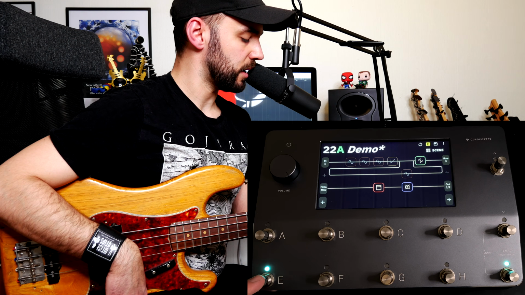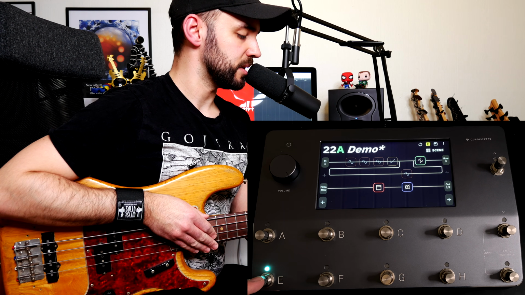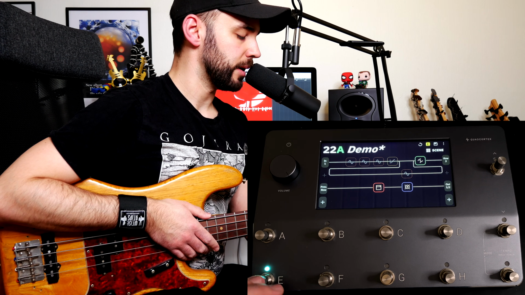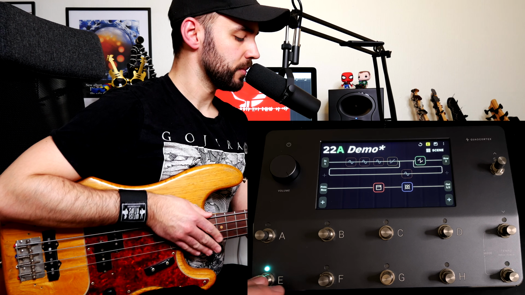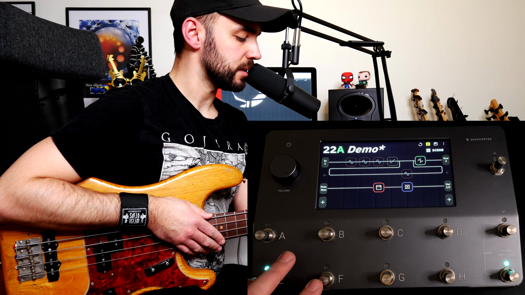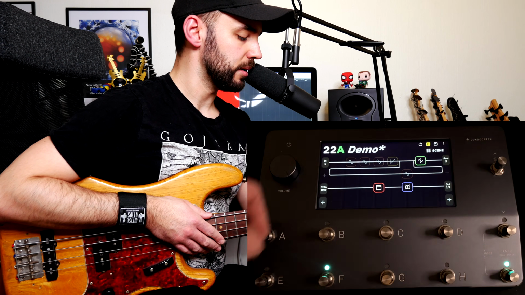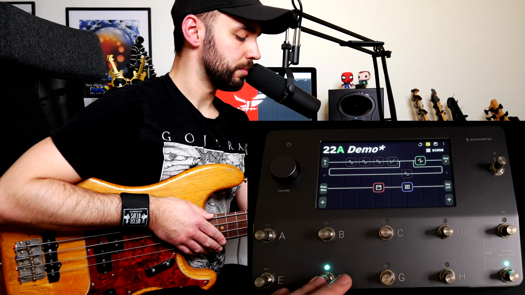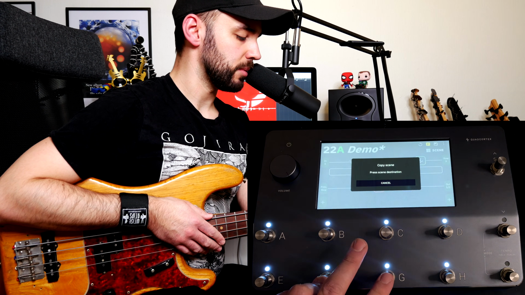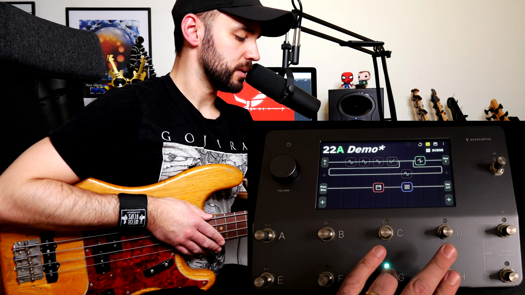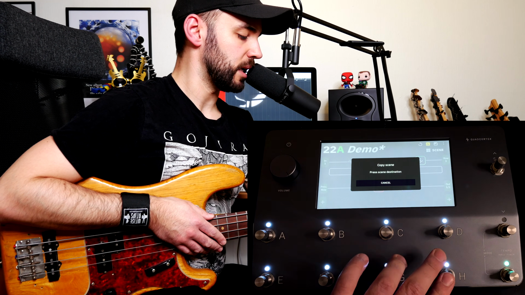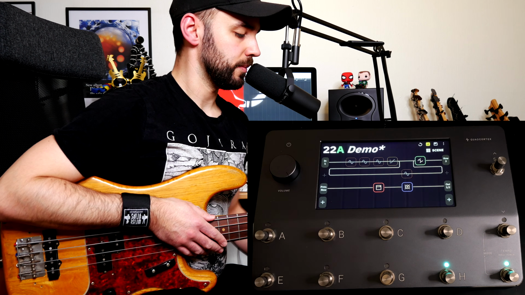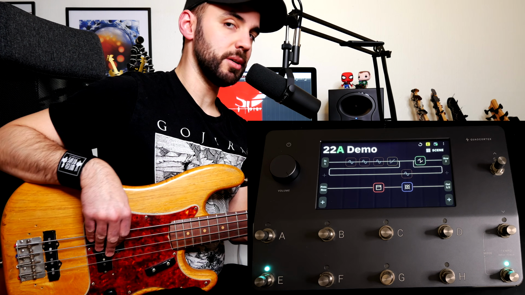And let's say that this one, the preset E, is our normal, ordinary, clean bass tone. Now let's do like this. Let's hold this one down and press there. Now it's been copied to preset F, and let's do the same over to G, and let's do it all the way to H. Now for E, let's have a clean tone.